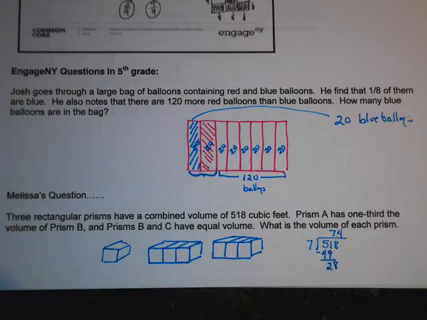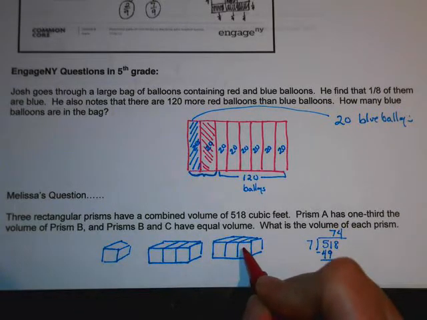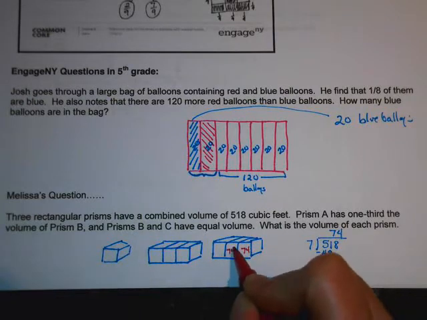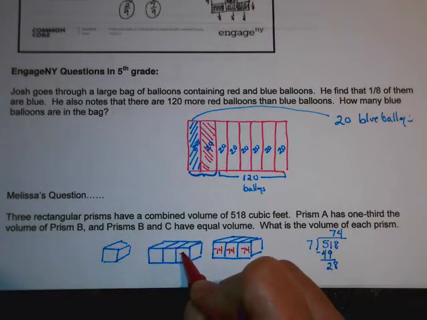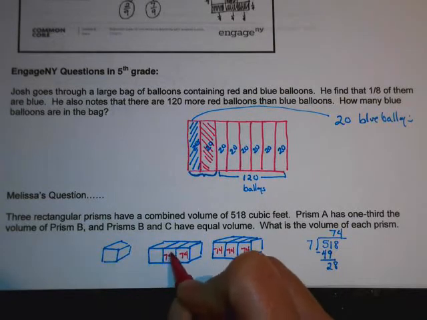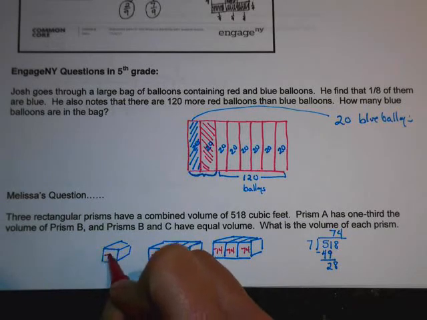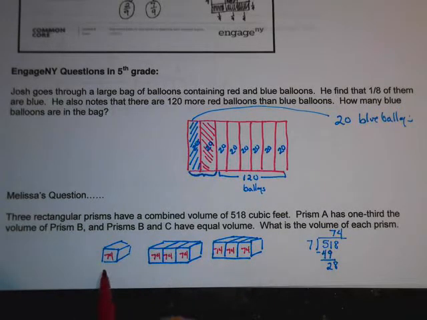Looks like 74. So each of these pieces is going to have the same volume. You get 74, you get 74, you get 74, you get 74, you get 74, you get 74, and you get 74. So what's the volume of each prism?